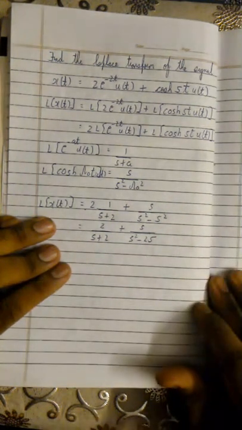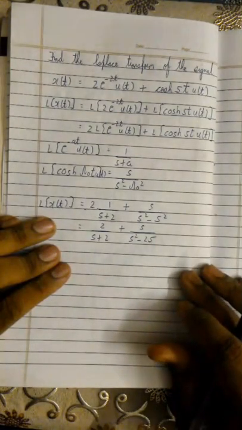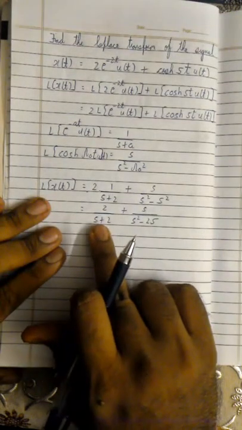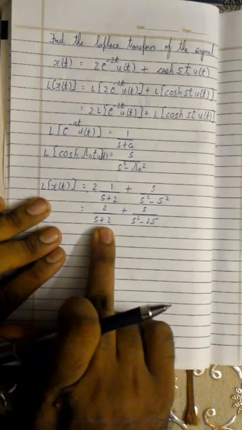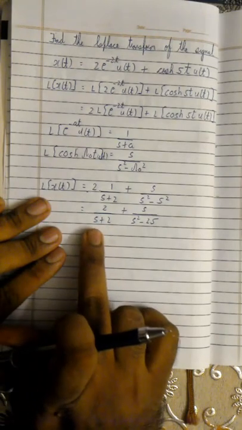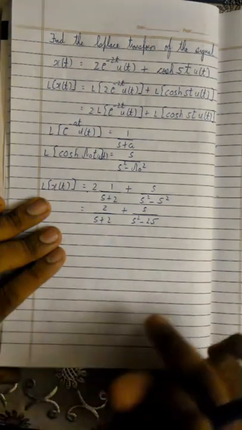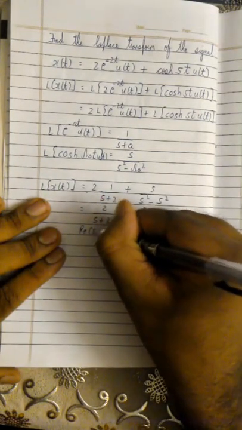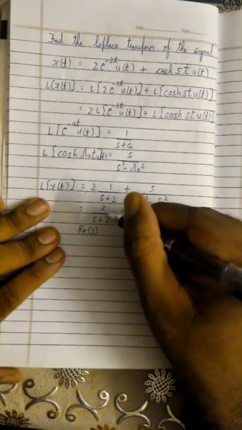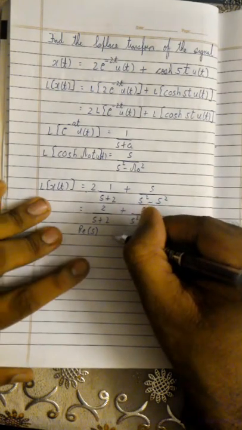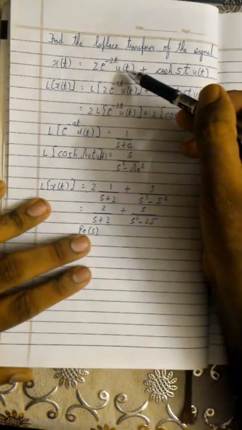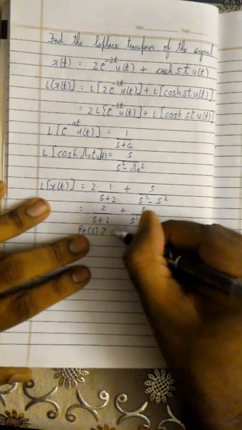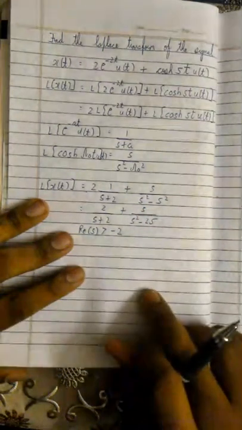Okay, so now how to find my ROC. In my first term, the pole is minus 2. When you substitute s plus 2 equal to 0, then minus 2 is my pole, right? So therefore the real part of s in my first expression, since this is a right-sided signal, will be greater than minus 2, right?